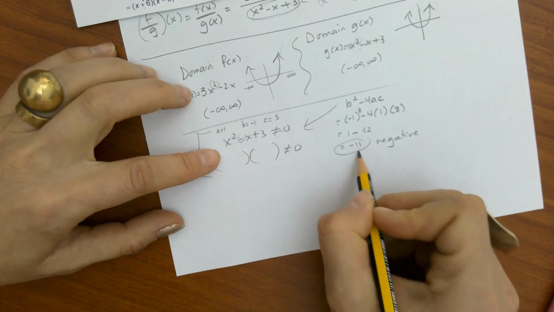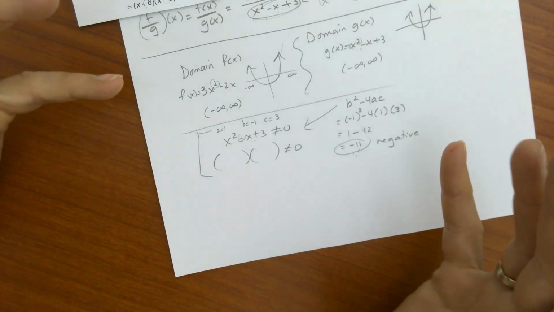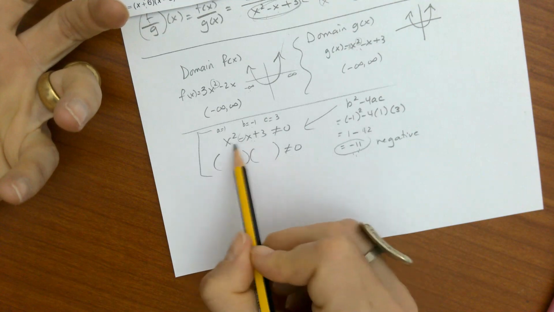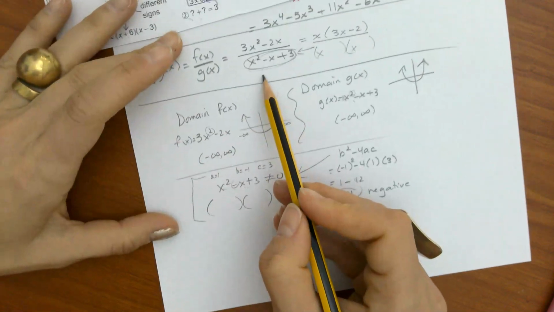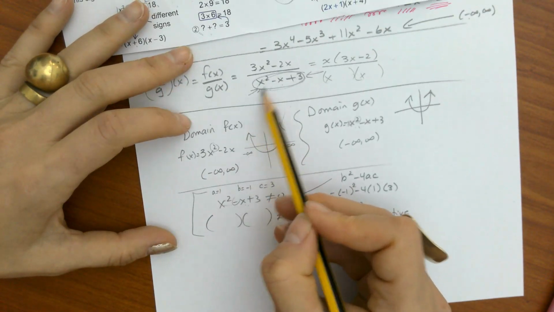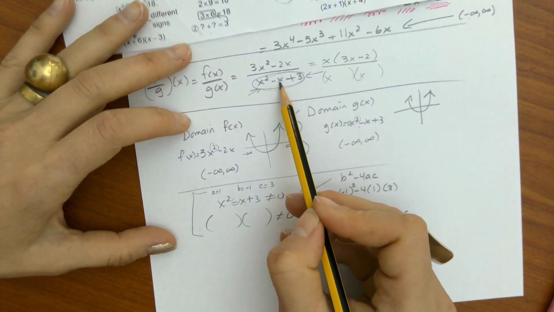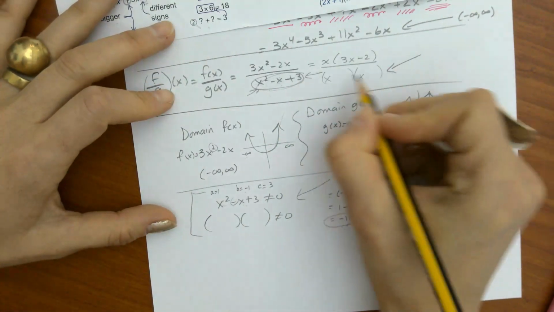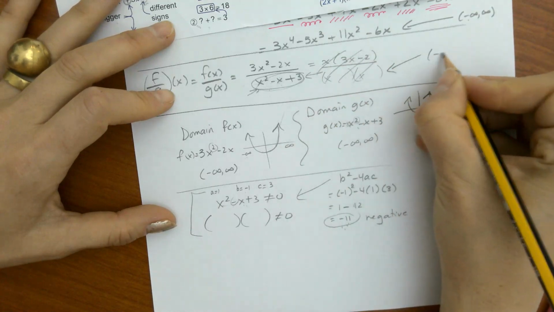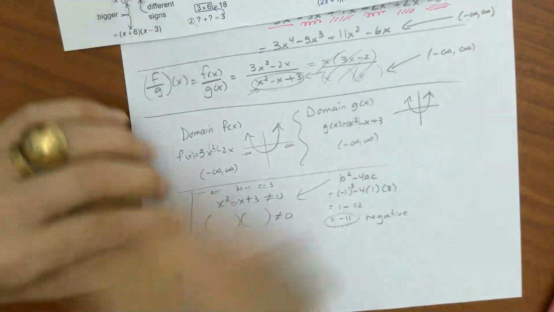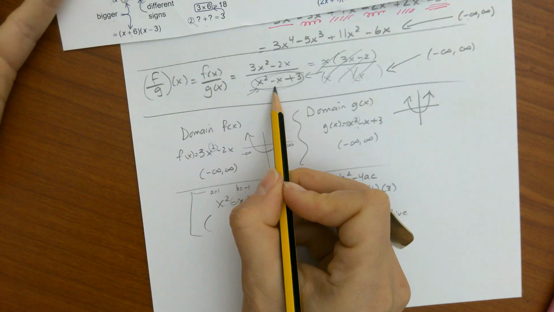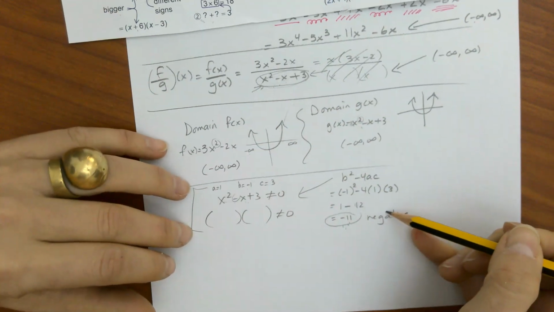So because the discriminant is negative, it means we'll never have this equaling 0. So this is not a problem. There are no restrictions down here because this will never equal 0. So the domain for this one is also this, because this is never going to be equal to 0, because we checked using the discriminant.